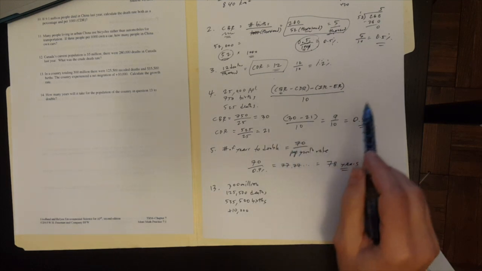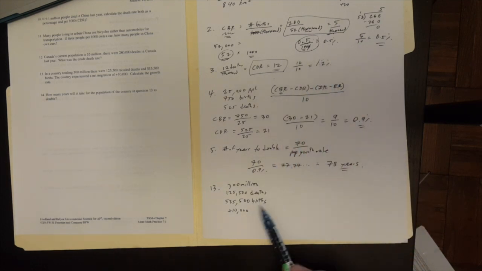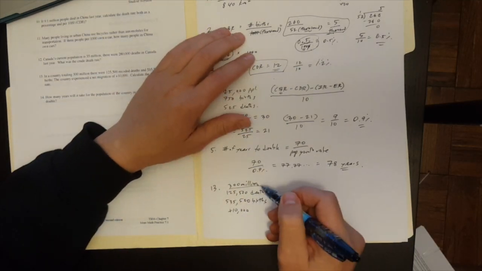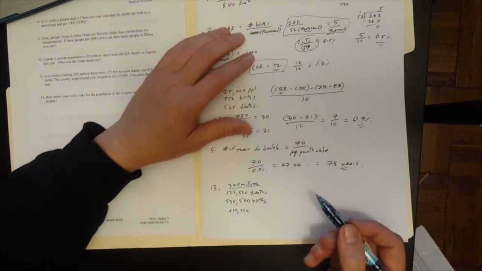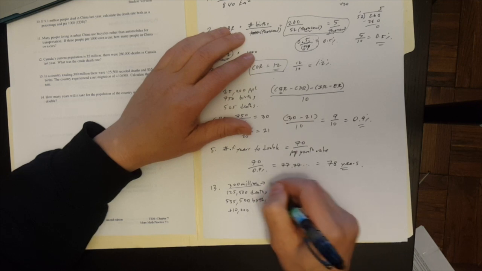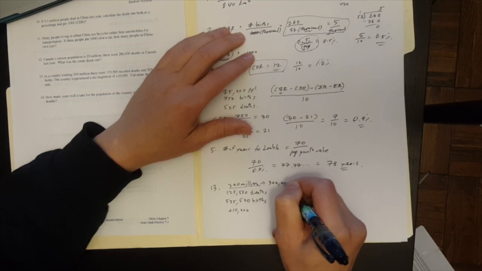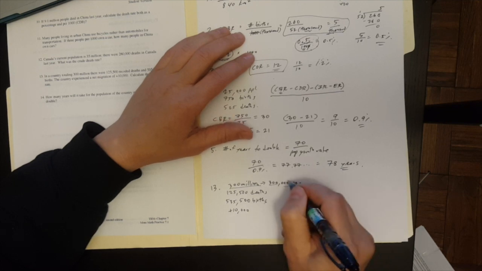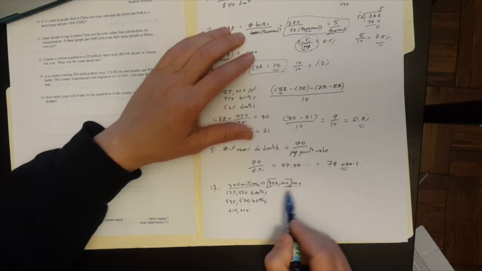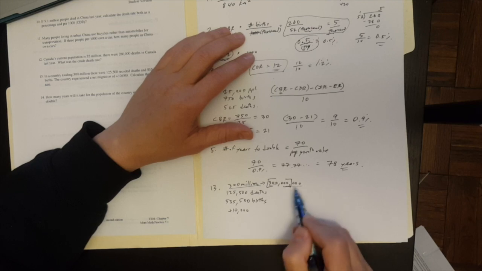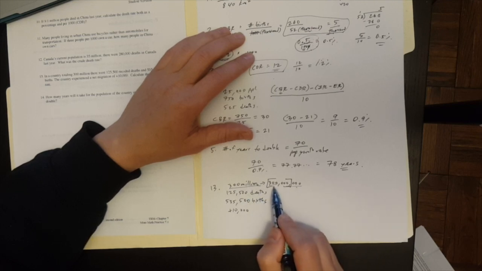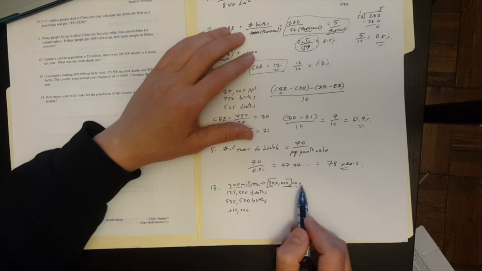Okay, so 300 million, now we need to know how many thousands are in 300 million. So you should write this out. Okay, there, that's 300 million. So there are 300,000 thousands in 1 million, right? That's the same thing as 300,000 times 1,000.